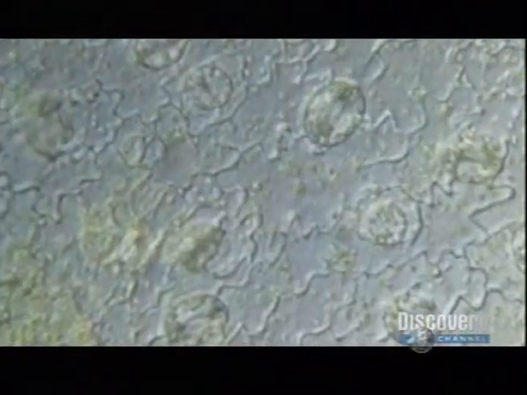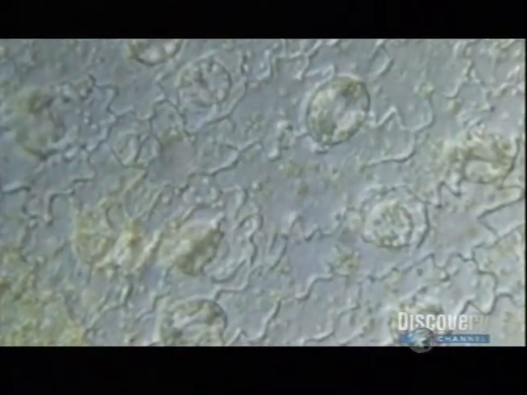Organisms extract energy from food and store it through a series of chemical reactions. These reactions occur at a molecular level inside cells. Thousands of chemical reactions take place in a cell every second. Like microscopic power plants, cells provide the energy needed to sustain life.